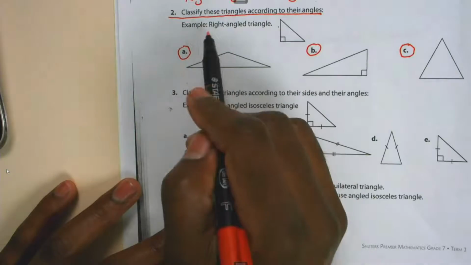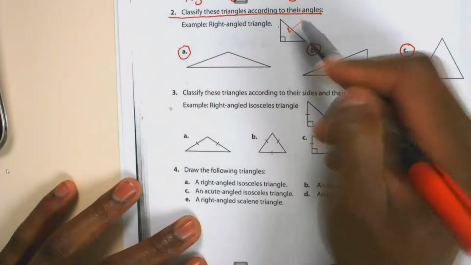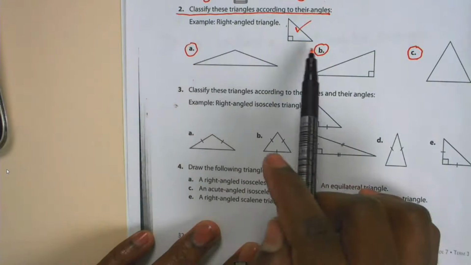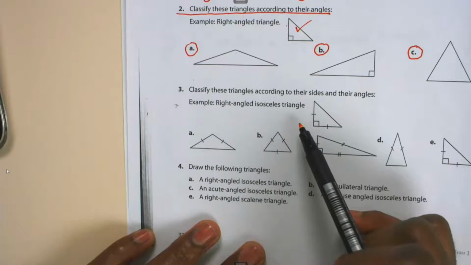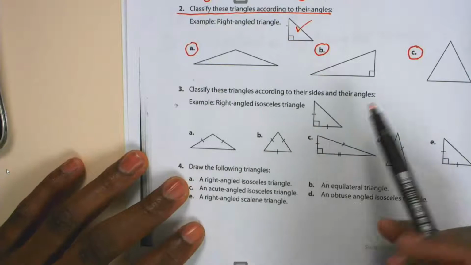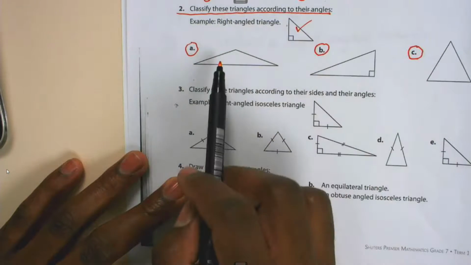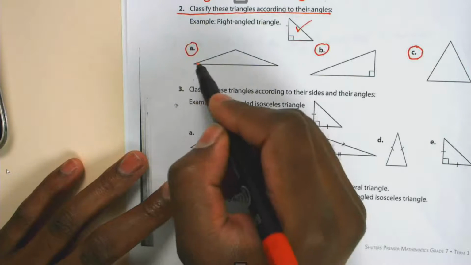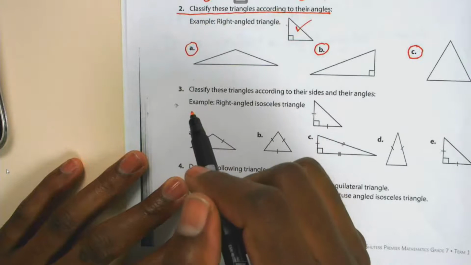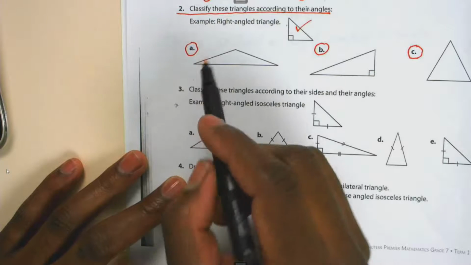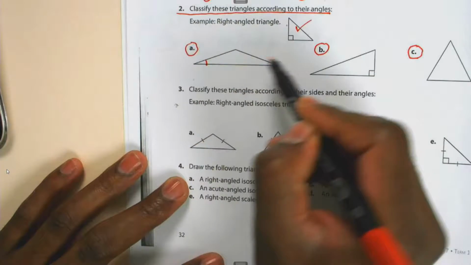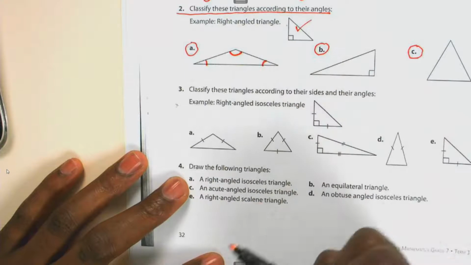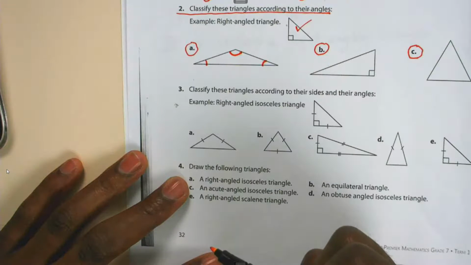For example, they say the right angle triangle, which is this one. It's already sorted for us. All I have to do is to look at A, B, and C. Now, when you look at A, according to the angles, how will we find the angles? The angles will be here on the vertices. Can you see that, guys?